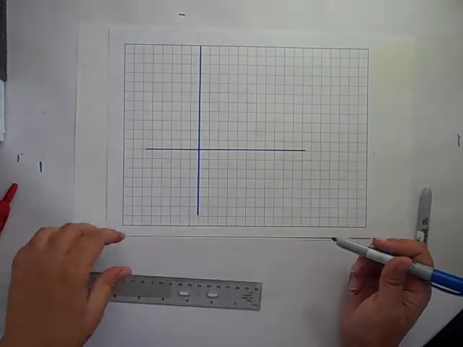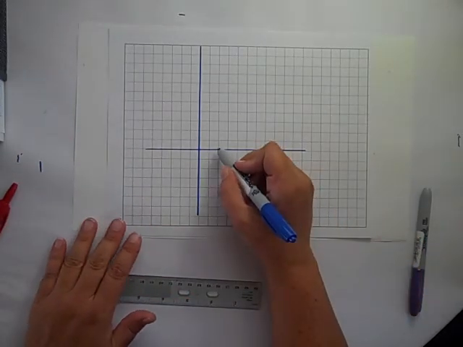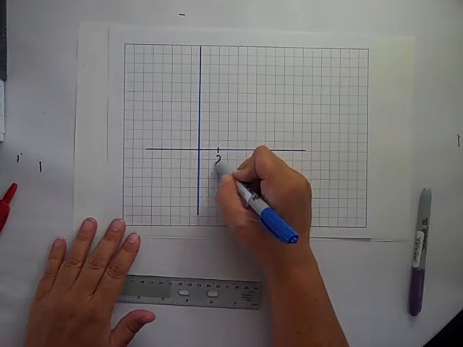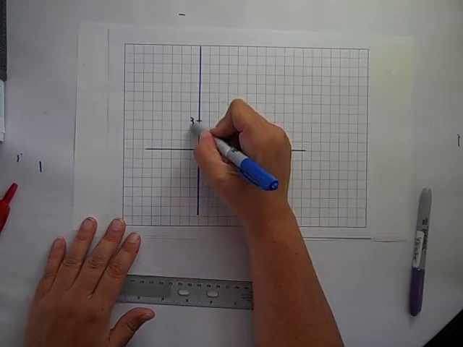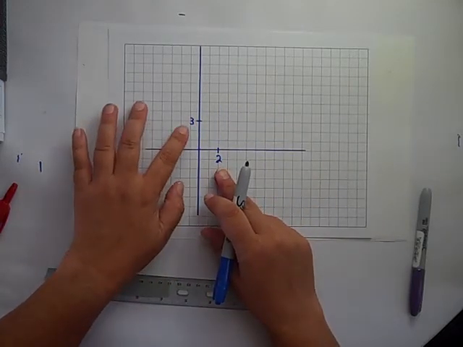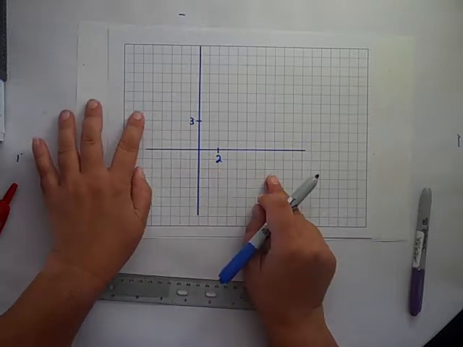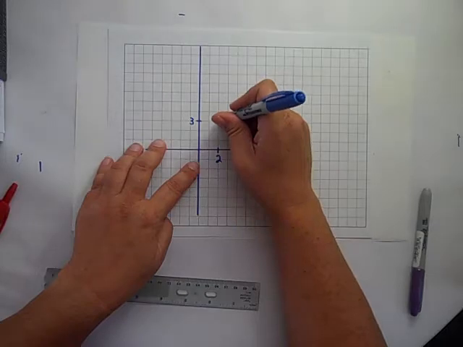And you get to pick any points you want for this. So let's pick together for this one. I'm going to use the point X equals 2 and Y equals 3. And I'd like you to only label the axis with the points we're using. So don't label all the other numbers. So I'm going to start with a point at 2, 3.